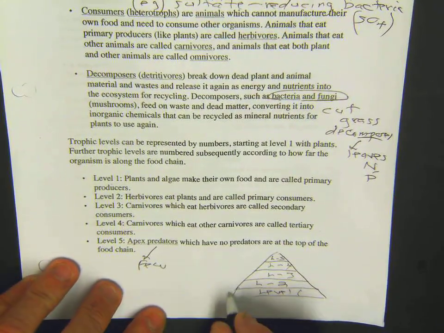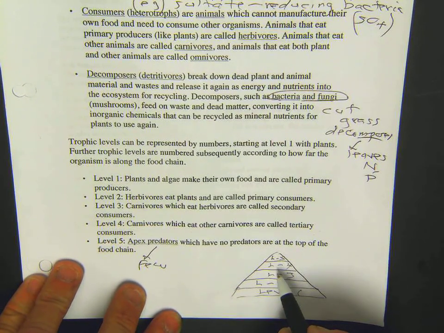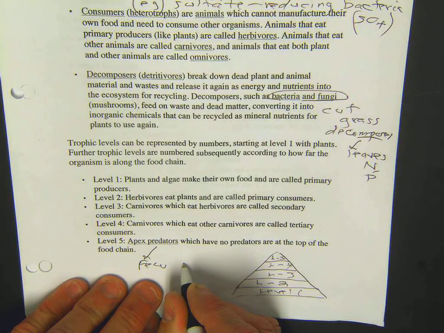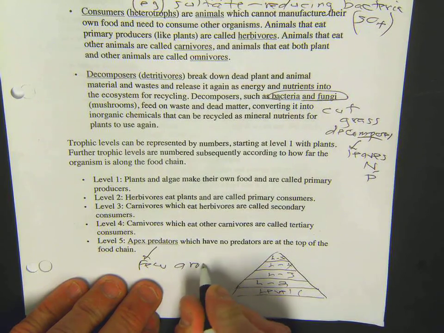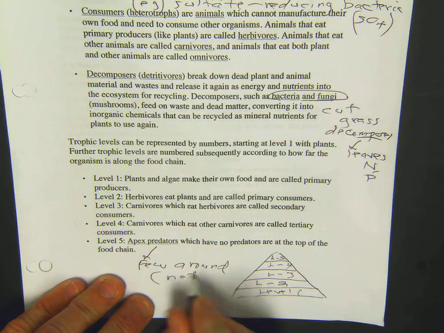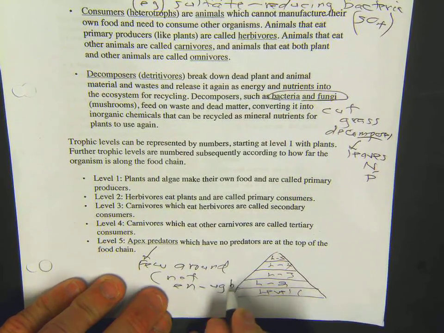You can see how the food is lost. The amount of food is lessened as you go up this food chain, hence the triangular effect. And few predators are around. Not enough food for them.